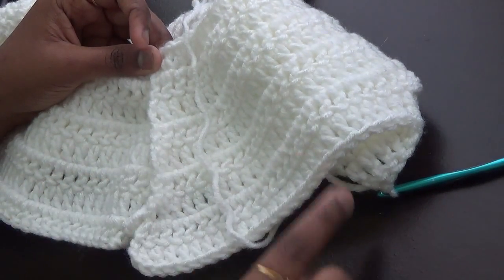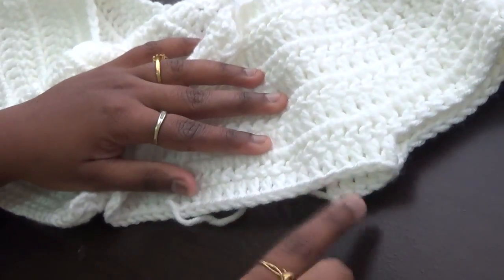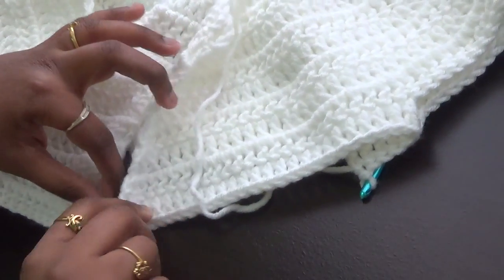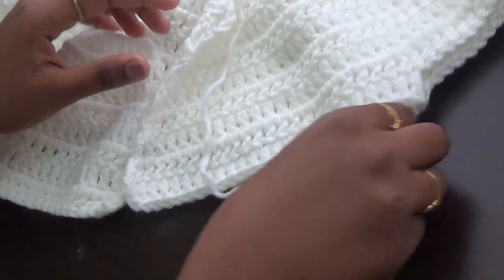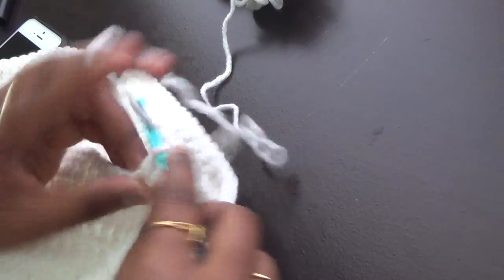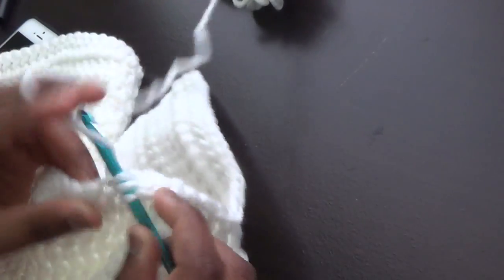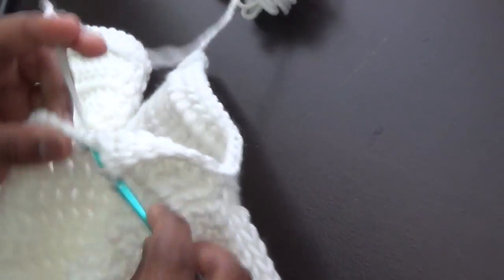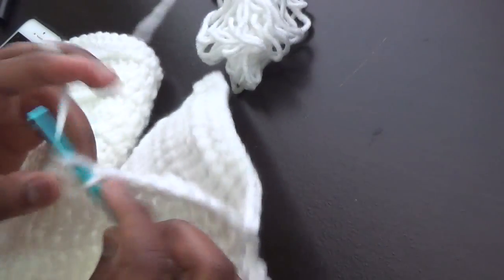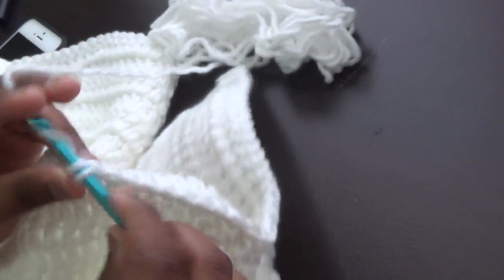Right? Once I have completed this row and my armhole has been shaped, my skirt goes round and round, so I will be joining this round with the slip knot. Okay, so continue based on how many stitches you have to do, based on the number of stitches you had in the last round. I'll complete this round and I'll show you how my armhole turned out, and we will do the last round of the bodice.